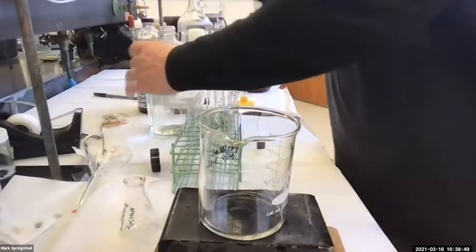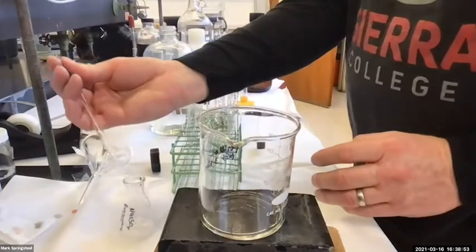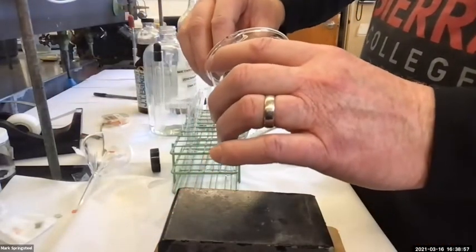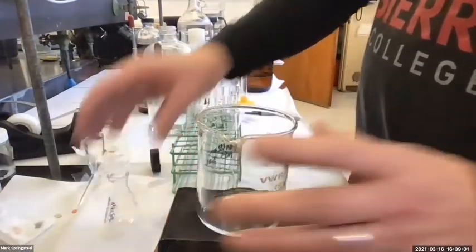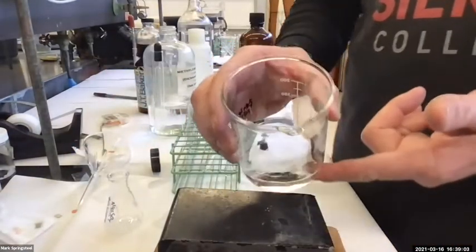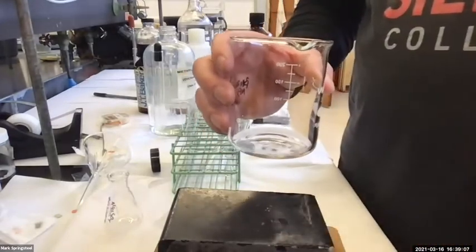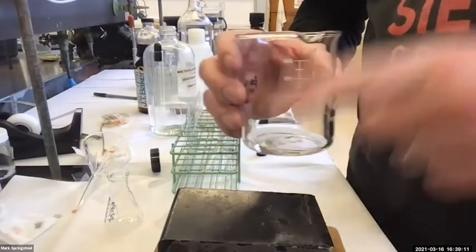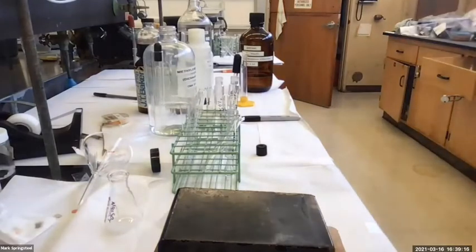One more rinse. That should be enough. Okay, so this one's got more surface area because it's a bigger beaker. It'll evaporate quicker, so it should catch up with our other one pretty quick. I'm going to go walk over and look at it, and after I bring this over there, I'll bring you over too with the computer, just a second.